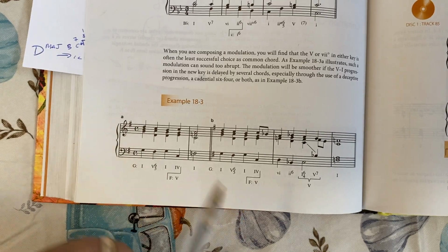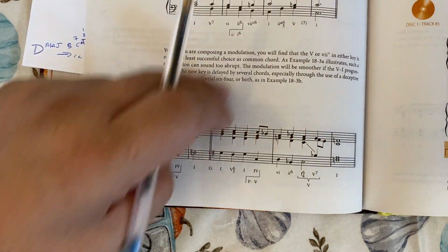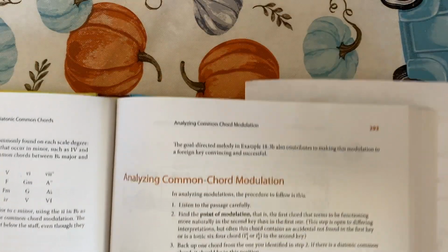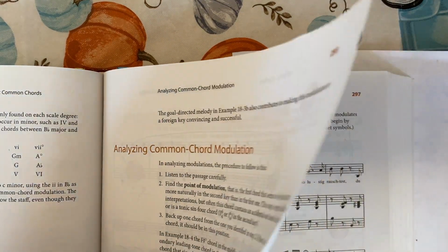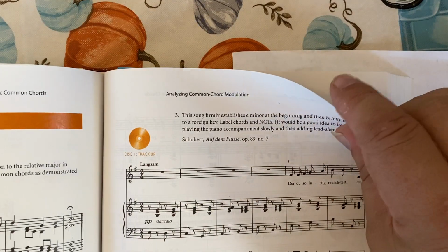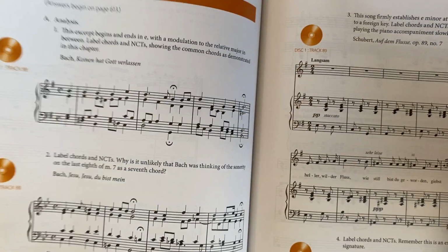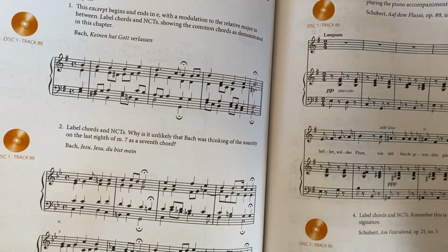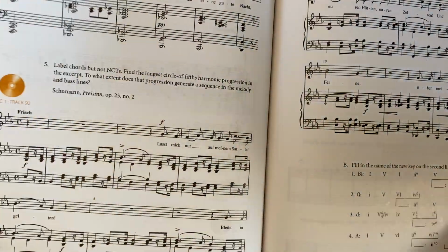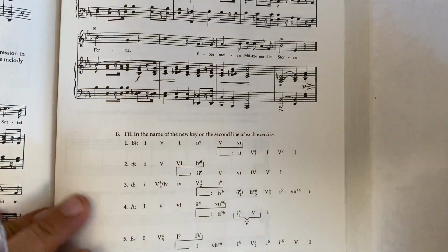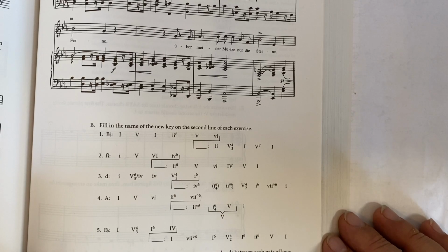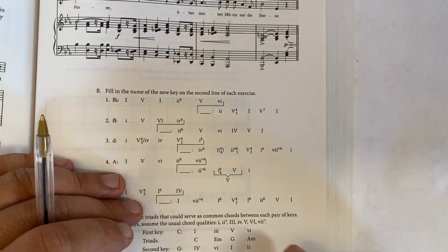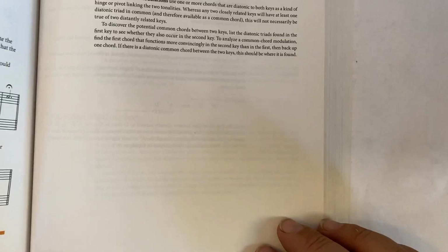Okay, this spot right here has a special term. It's called the point of modulation. All right, and then if you look over at the self-test, well, there's lots of analysis. We're going to do those together in class, actually. That's what we're going to do. But then if you look over here, they say find the pivot chord, right? So I'll do a couple of these, and then we'll call it good for today. Or make the common chord tables, right?